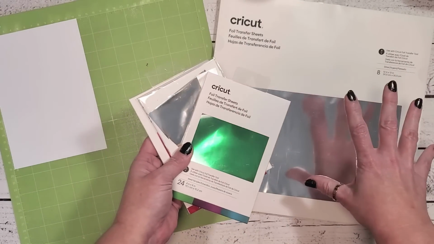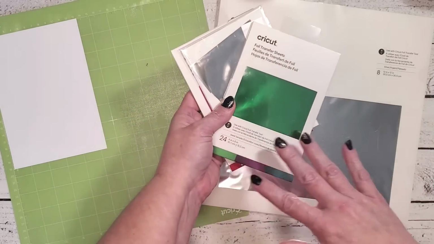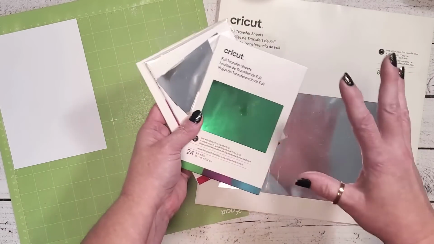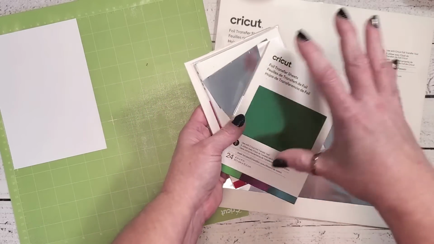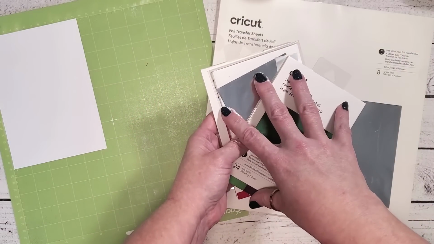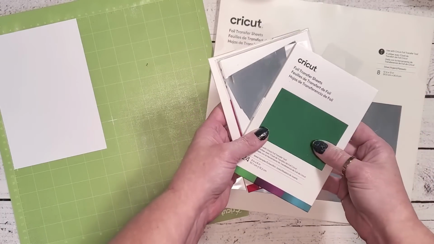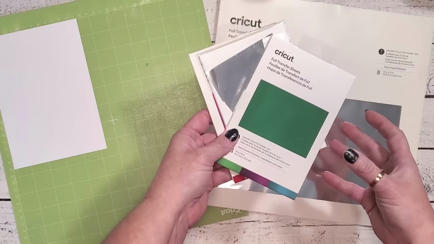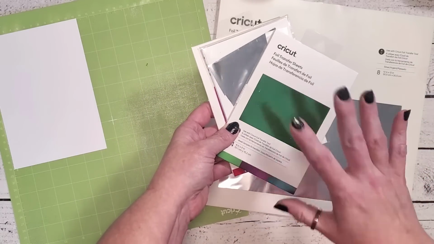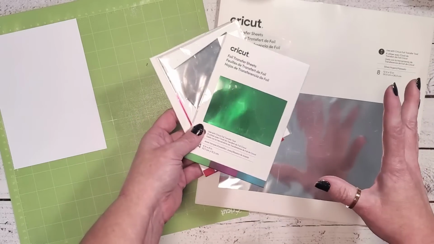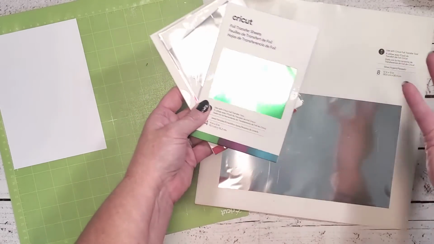You need to be aware of this as you're designing your project in Cricut Design Space. If you only own the 4x6 size, you're going to need to make some adjustments to your design if you're only using the 4x6 foil sheets. Now in my tips and tricks video that I'm going to show you next Tuesday, I will show you how you can kind of work around that. But just be really aware as you're designing your project in Design Space. Remember what size foil transfer sheets you own.